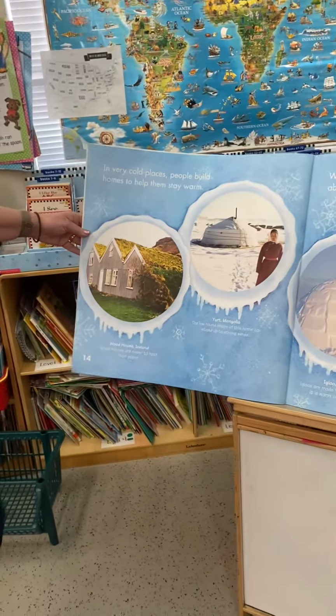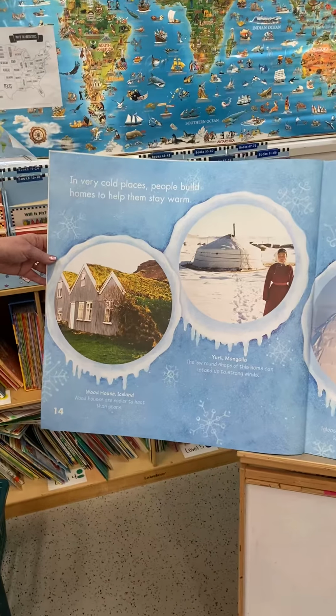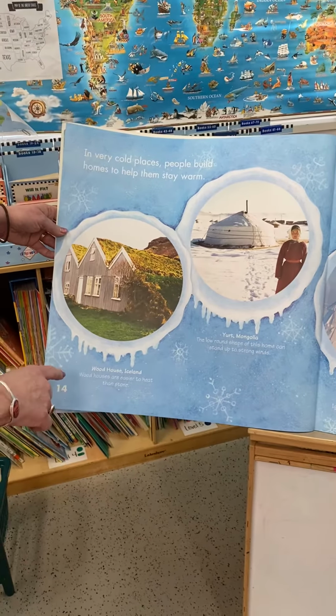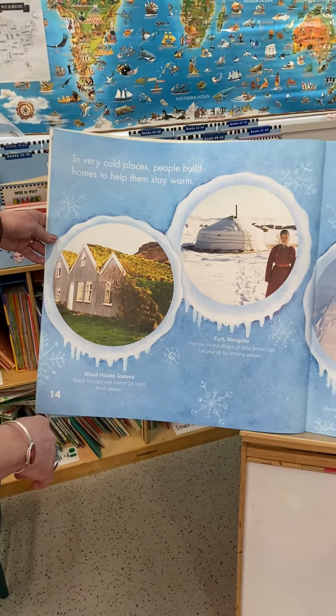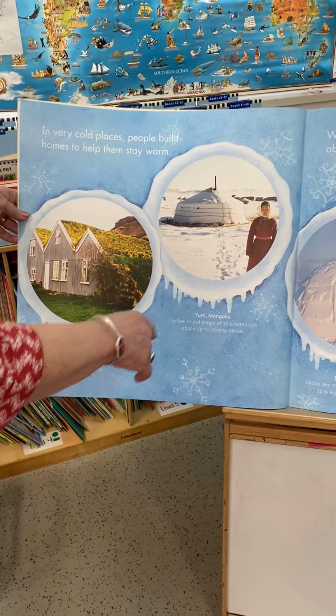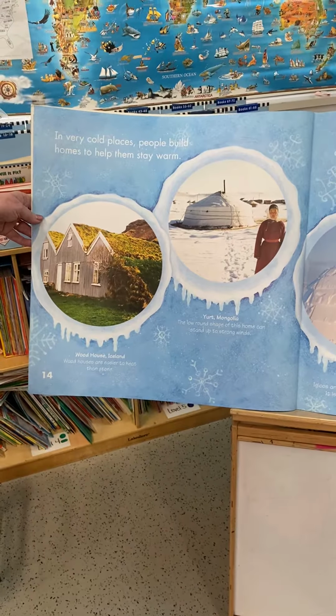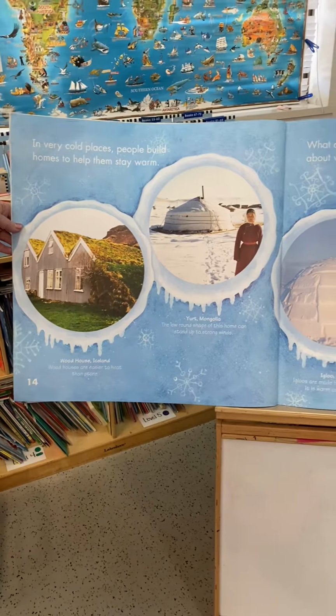In every cold place, people build homes to keep them warm. This is a wood house in Iceland. Wood houses are easier to heat than stone. And this is a yurt in Mongolia. The low, round shape of this house can stand up to strong winds.